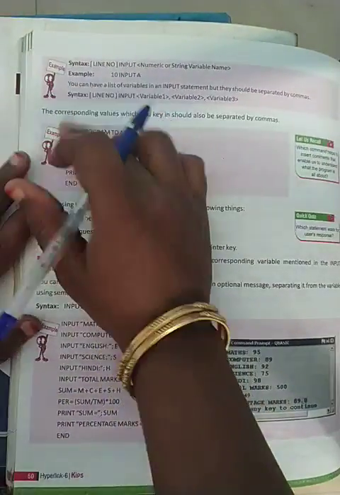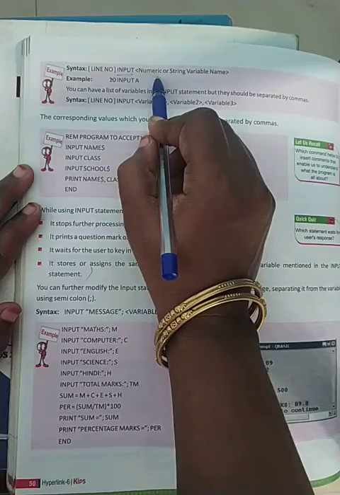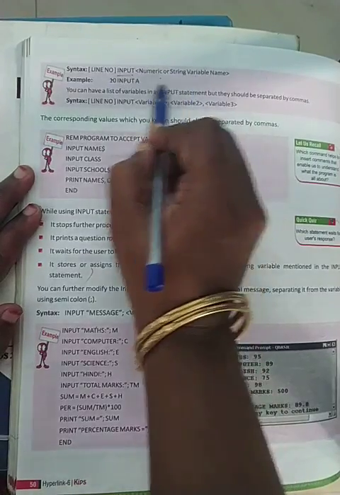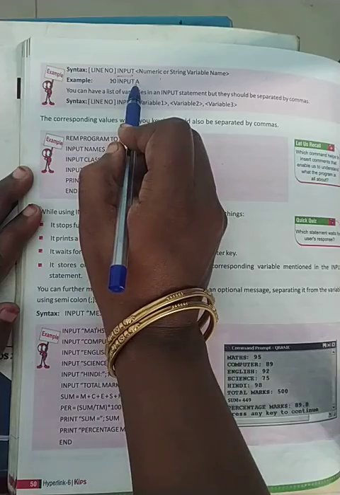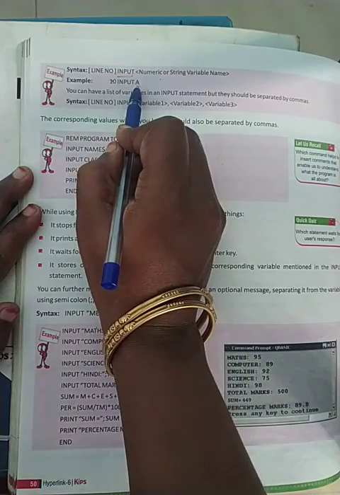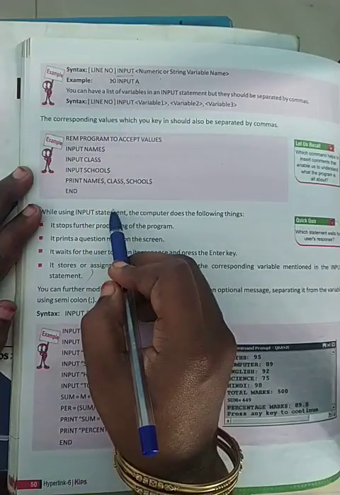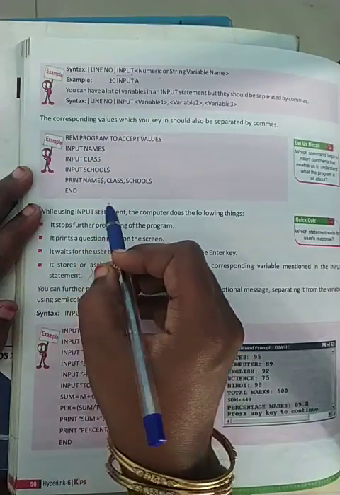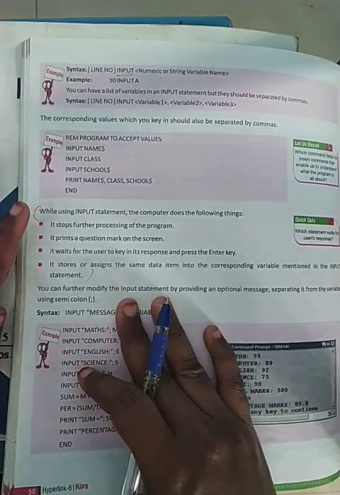Okay, so how is that done? The syntax is the line number, the input keyword, and it can be a numeric variable or a string variable. Like 10 is the line number, input A. So the user will be prompted, asked what is the value for A, and the user has to give it. Okay, then only will the program start the execution.